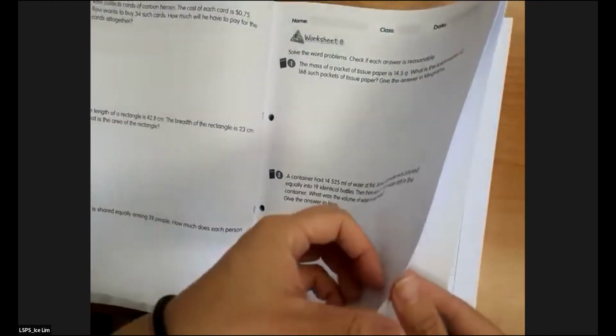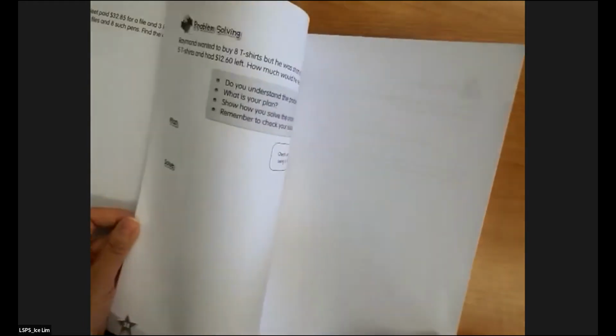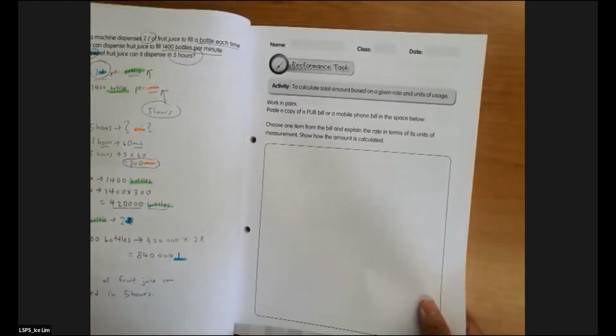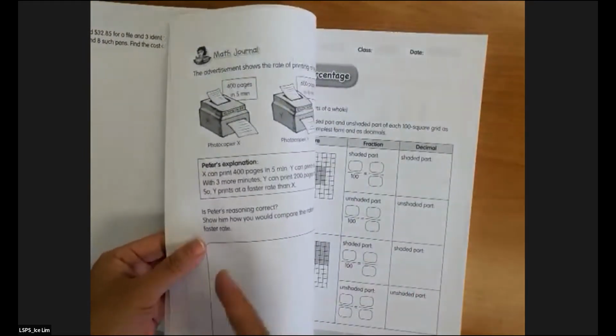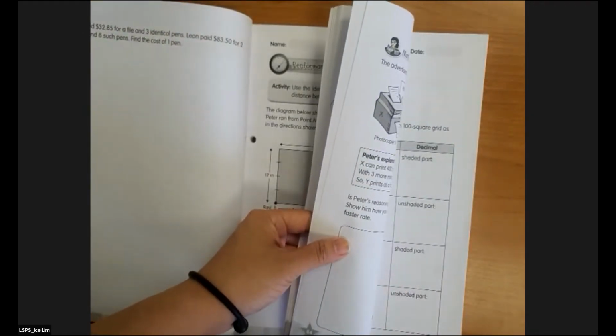If you have been following and diligent all this while, that means you have finished decimals, and for today, we will finish up to this point. So you only have the journal and the performance task to do. As for rate, we have already completed up to this point. There's only the performance task and the journal to do for some of us. That's about it. Not a lot.